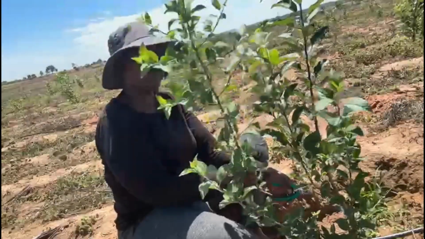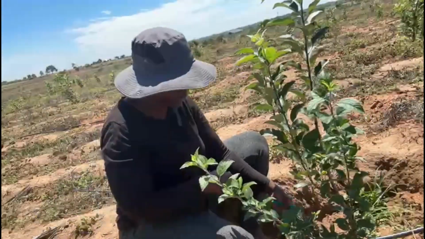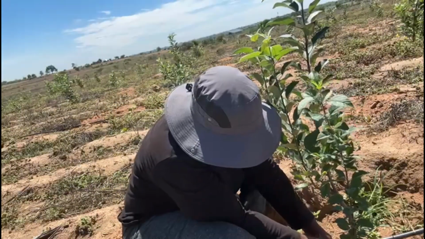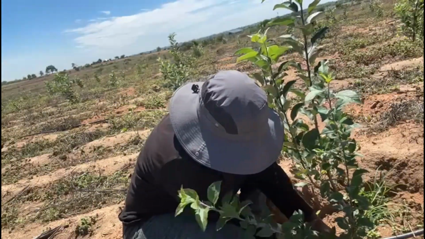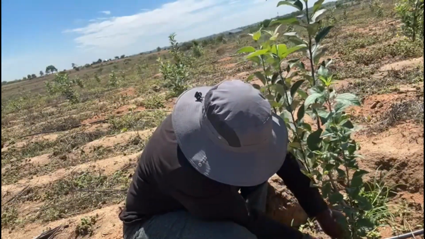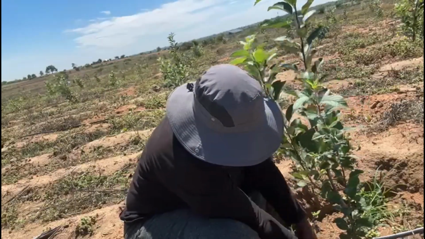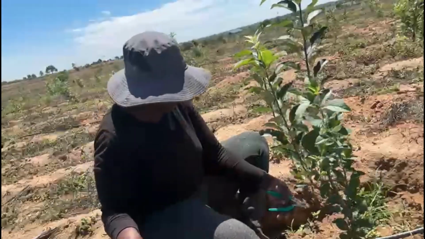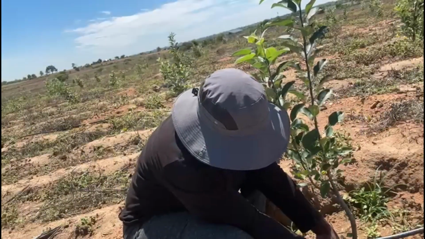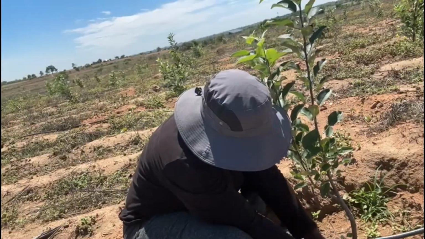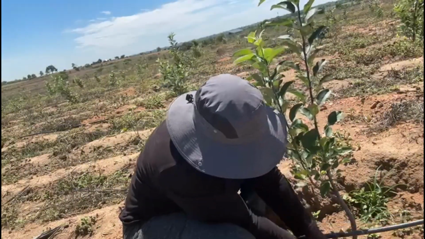You see, guys, this is not an apple tree. We don't need this, guys. It won't give us any fruits. So we're taking this off.